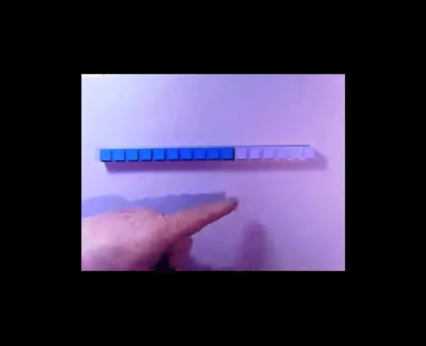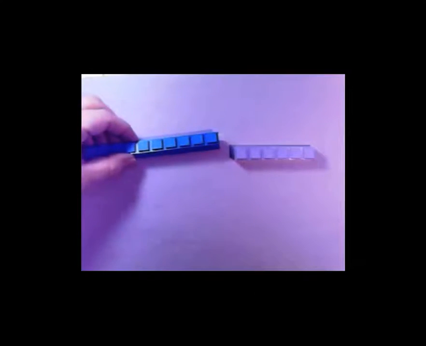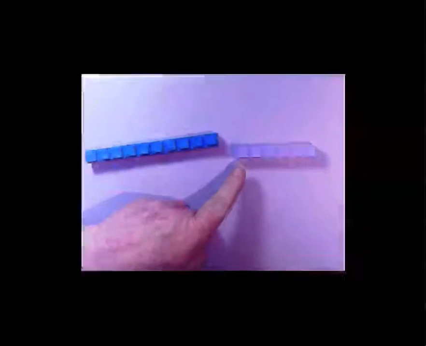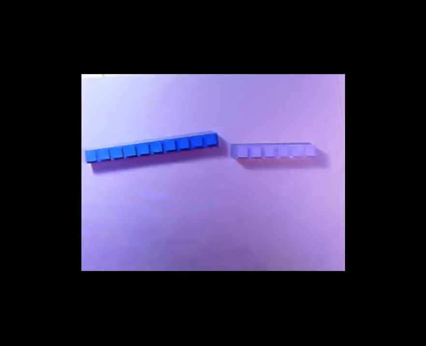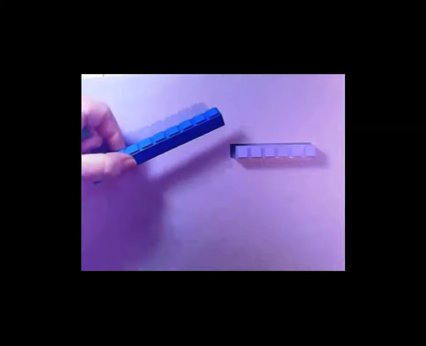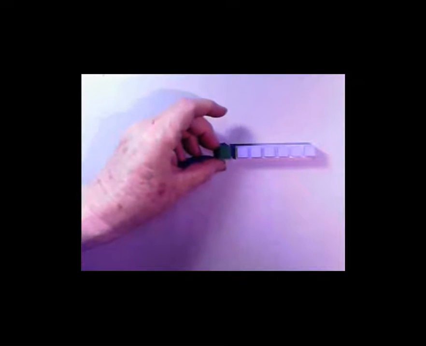So this time, why don't I think about taking away 9 in a different way? Why don't I just think about getting rid of this 10 and putting one more block on the end of this one. So instead of taking 9 away, I'm going to take away the 10 and I'm going to add 1 to the ones place. Now my answer is 7. So 16 minus 9 equals 7.